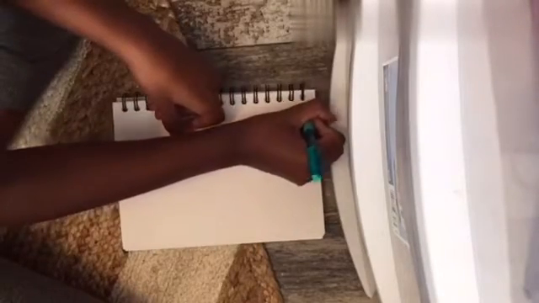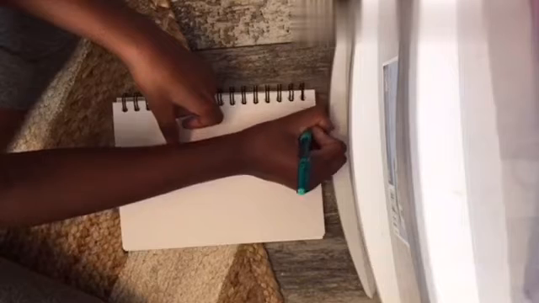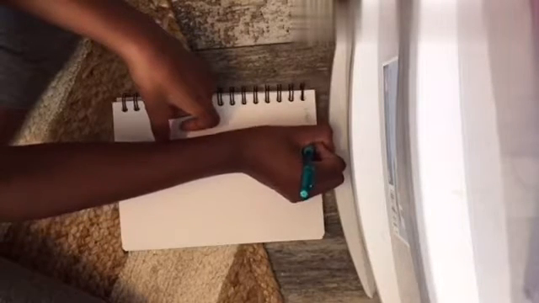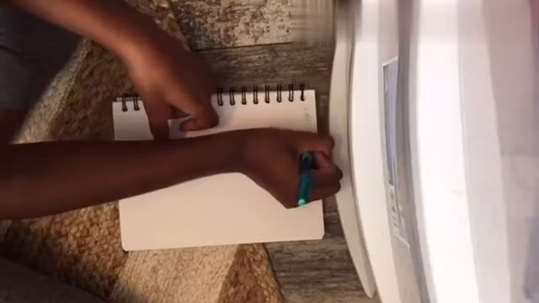So I'm gonna write down the rule and then I'm gonna explain what I mean. Add curves. Excuse my ugly handwriting, I'm writing really fast. So what I mean by add curves, when you're drawing a human body, or the female body in general, the female body is much more curvy than a man's body.